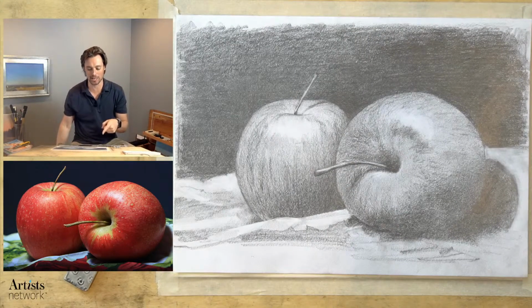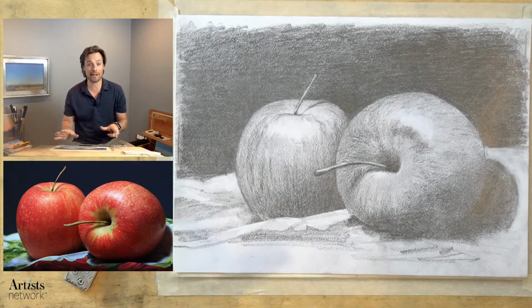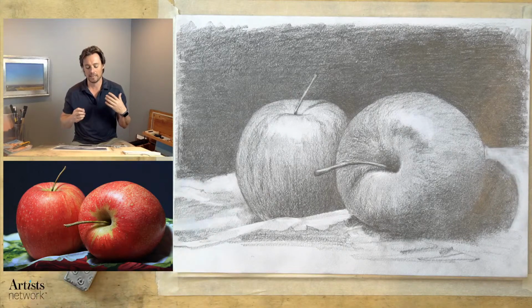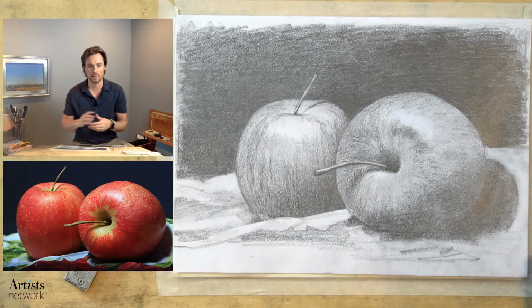Today we are working on these apples. Working in graphite today. And this really came about as a result of some conversations I've had with viewers, participants here in Drawing Together, that have encouraged me to reflect on my assumptions, the way I work with graphite really. So the relationship between graphite and charcoal.